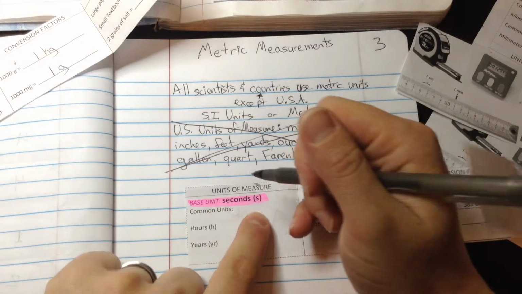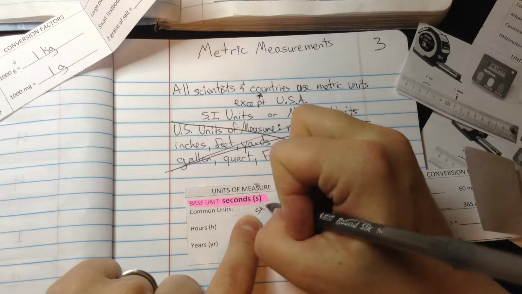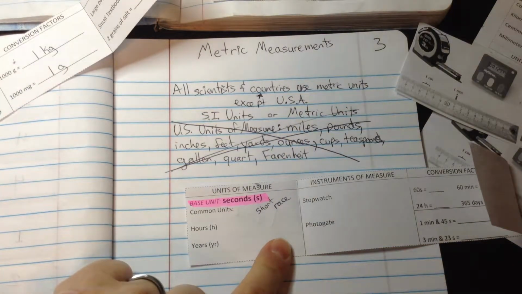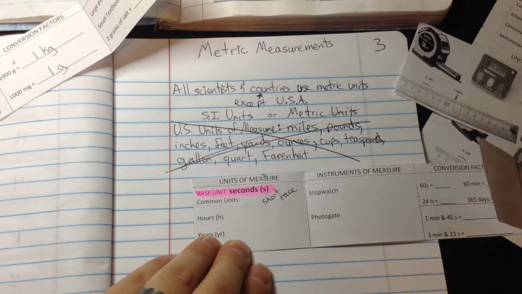So something we would measure in seconds: a short race, okay? If you're racing a quarter mile or you're doing a foot race from one end of the school to the other, you would measure it in seconds. Hours, what's something you would measure in hours? Think about that.